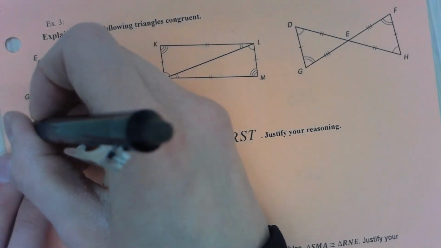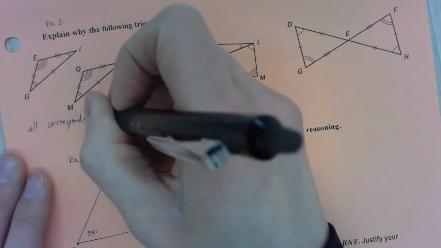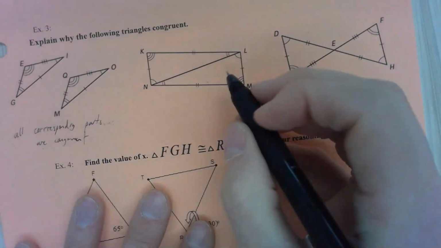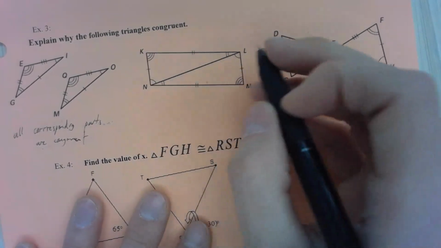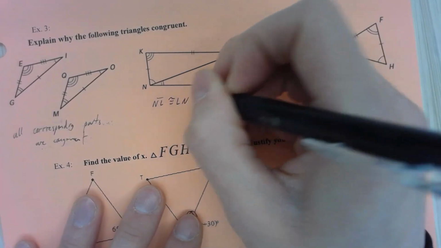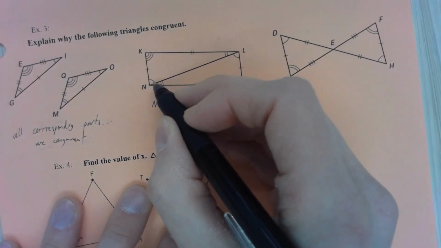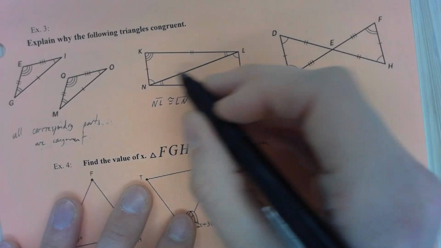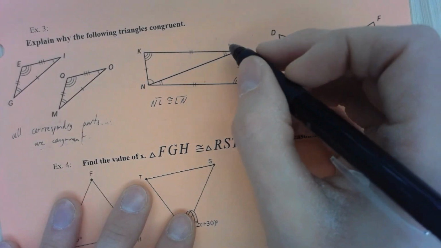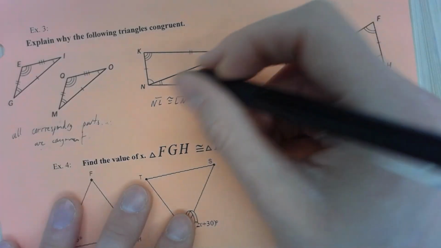So this one we'll leave it as it was. All corresponding parts are congruent. This one, though, we do have to explain why we know that NL is congruent to LN, and I switched the order on purpose here because notice N is this marked angle on this triangle, but it's L on the other triangle. N corresponds with L on the other triangle, and L in that triangle corresponds with N in the other one. So NL is congruent to LN. Because they're the same figure.